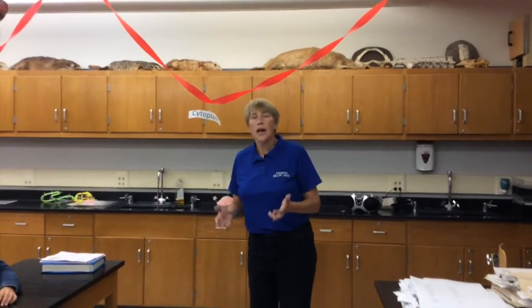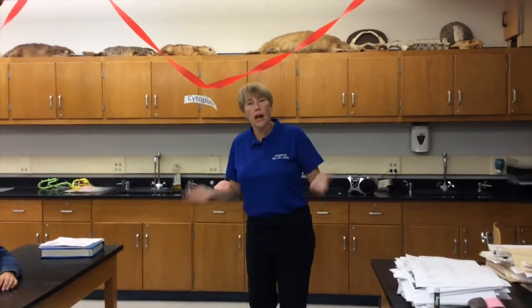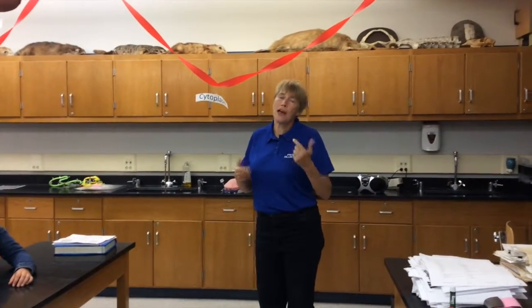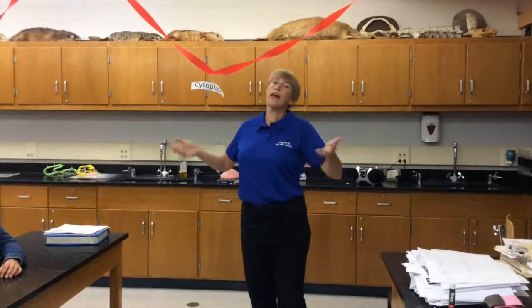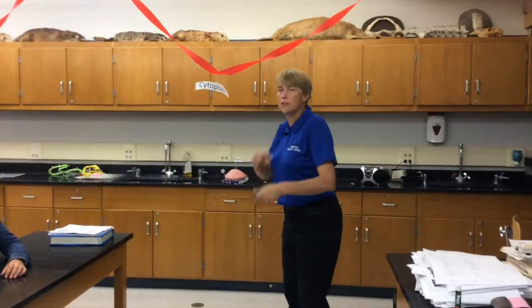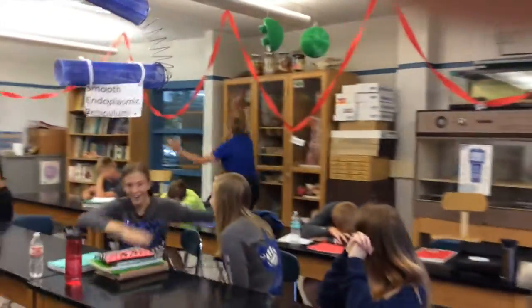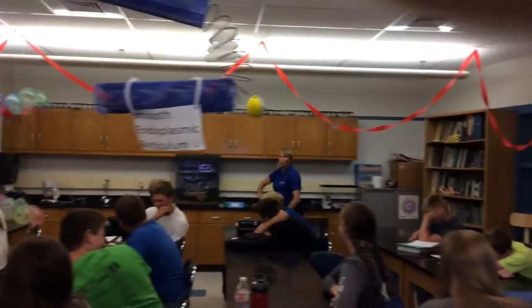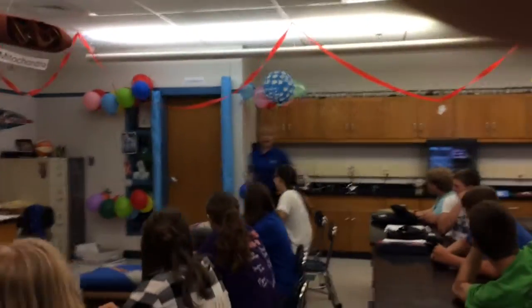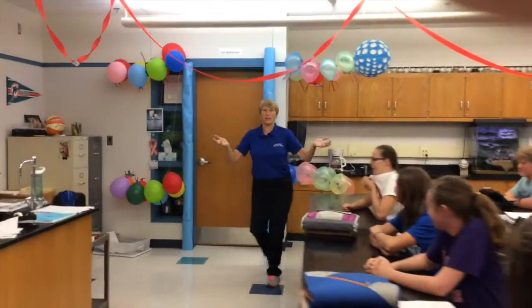Now, I know that in Niobrara you have a goofy science teacher, so you won't mind me acting a little goofy. So let me show you really kind of how the cytoplasm flows in cytoplasmic streaming. It just flows, flows, flows around the entire room like this. This is cytoplasmic streaming. Oh yeah, see? That's just like your teacher, isn't it?